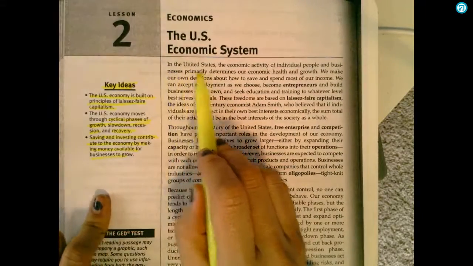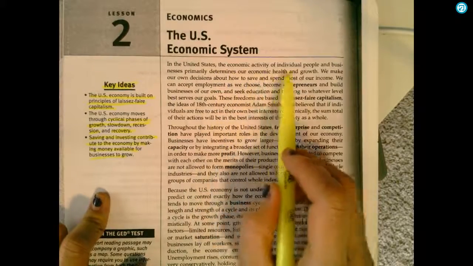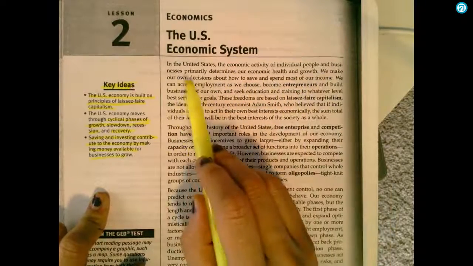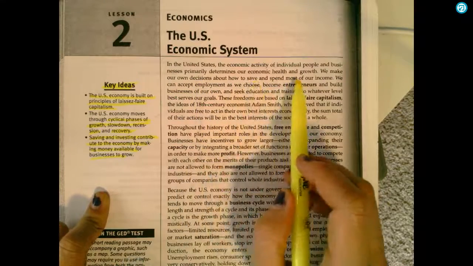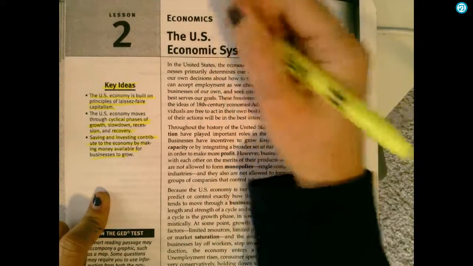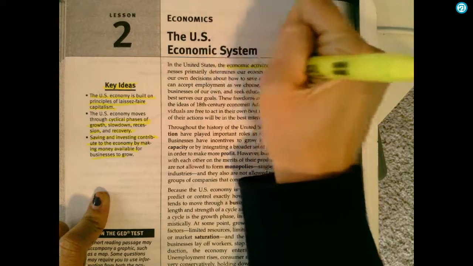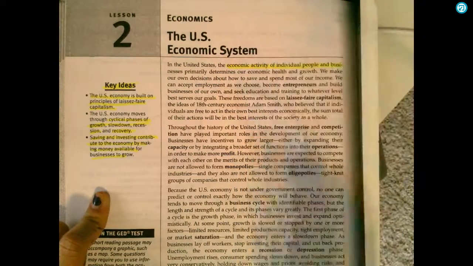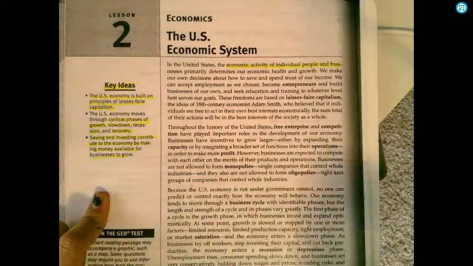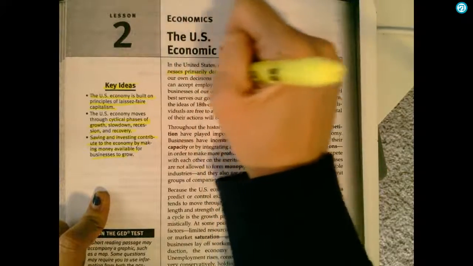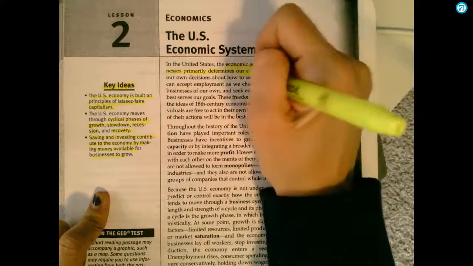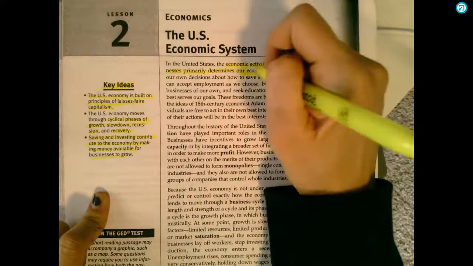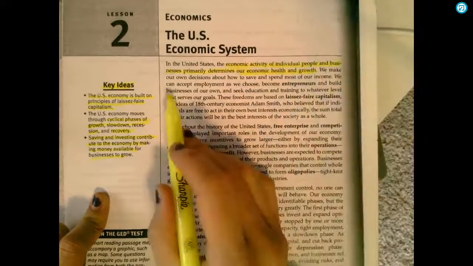All right, it says in the United States, the economic activity of individual people and businesses primarily determines our economic health and growth. So how people are doing, like with their jobs, if they're able to find a job, if they're able to make good money, that is primarily what determines our country's economic health and growth.